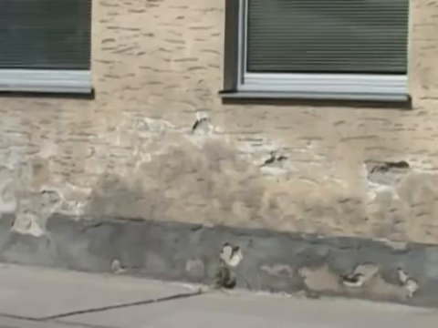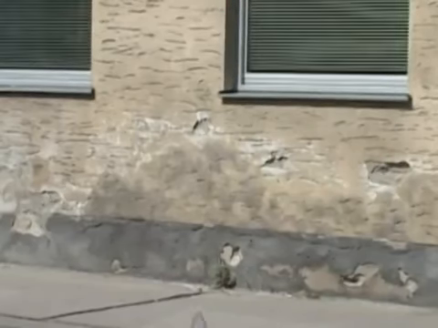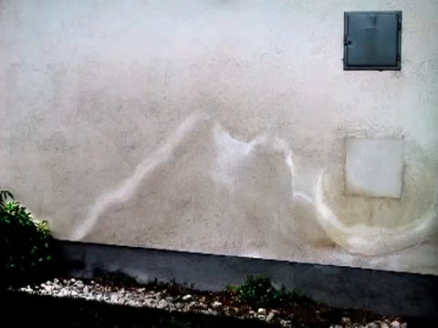In this graphic diagram, you can see how ground moisture is rising. It's a nearly invisible phenomenon. It becomes visible in higher portions of the wall due to damaged plaster. The results are damage of paint, water stains, salt efflorescence, and plaster flaking on the facade of the house.